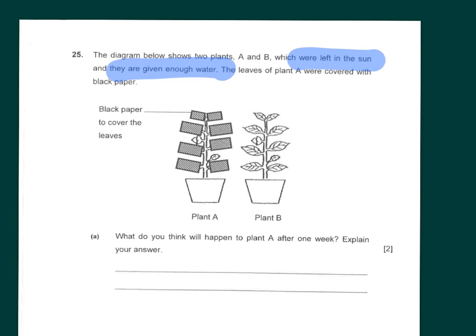Now, the reason why we have black paper there is that black paper does not allow light to pass through. So, without light, the leaf cannot make food, right? So, therefore, the plant will not have food. So without food, it is most likely to die after 1 week.